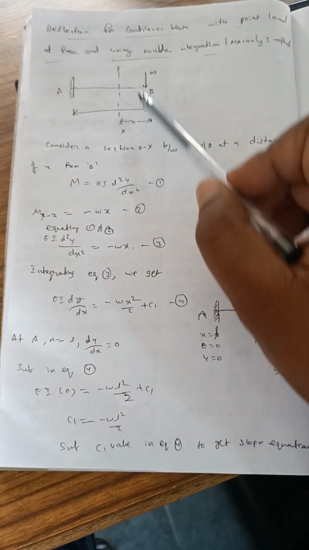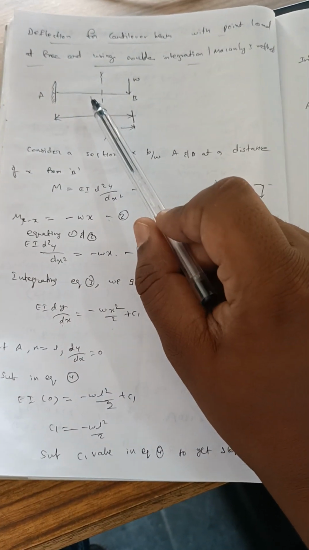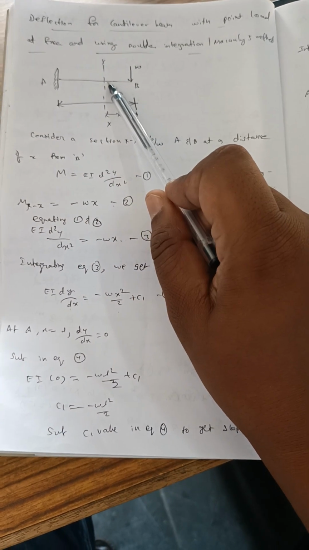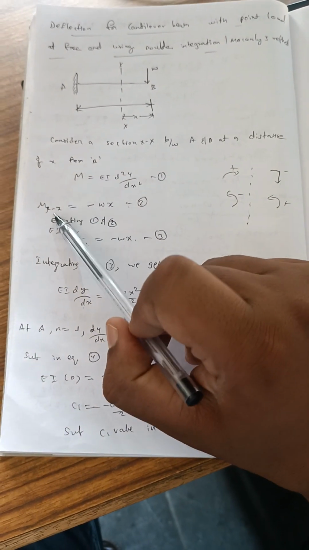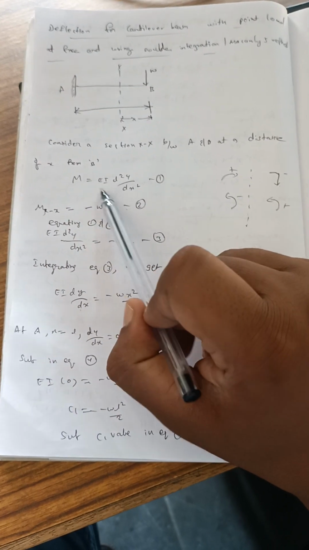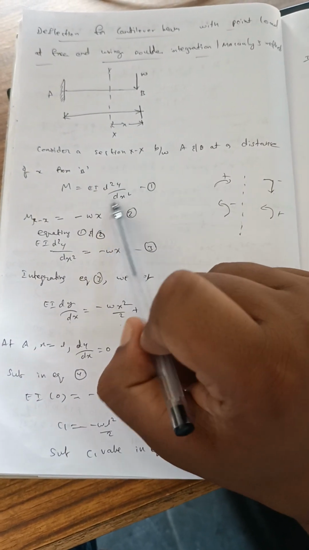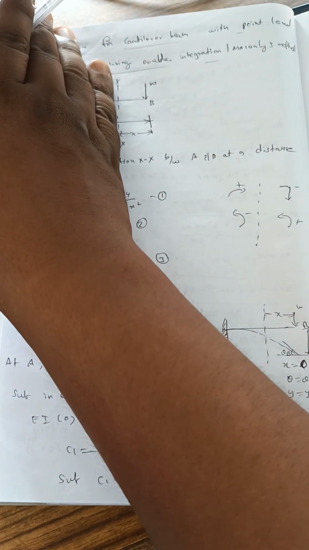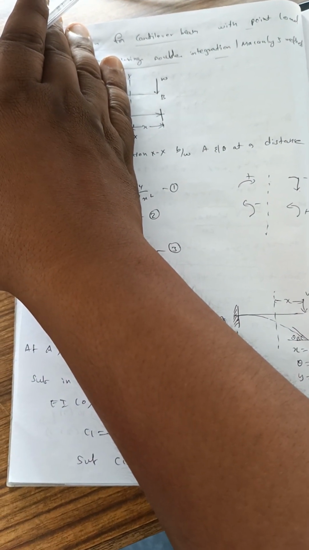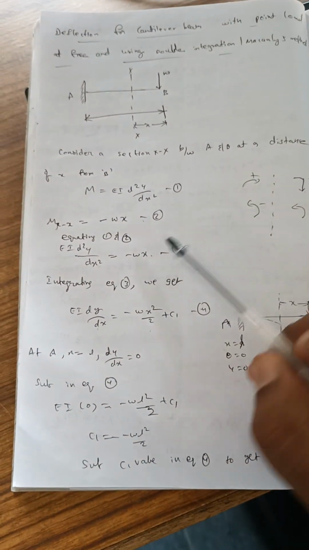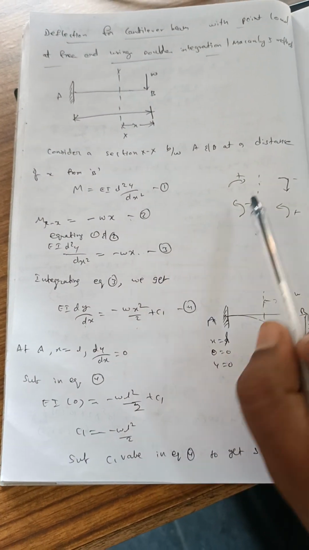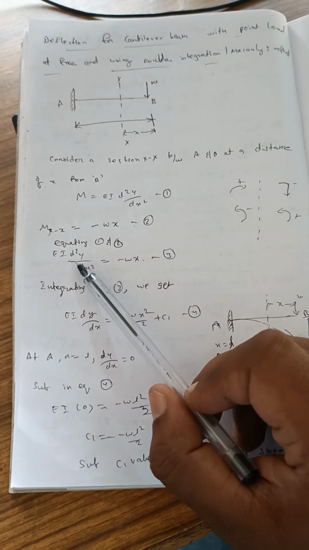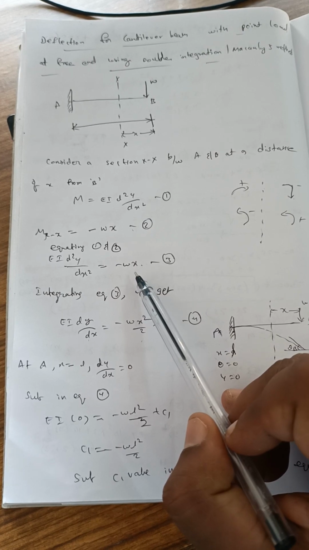First of all, we need to consider a section XX between A and B at a distance of x from B. At this point, we need to calculate the moment. From the differential equation, we have M equal to EI d square y by dx square. So Mxx is equal to, if you see the right side, W into x is the moment. Right side clockwise is minus. So Mxx equal to minus Wx. These are the sign conventions. Equating 1 and 2, EI d square y by dx square equal to minus Wx.